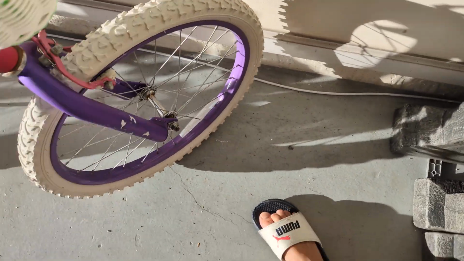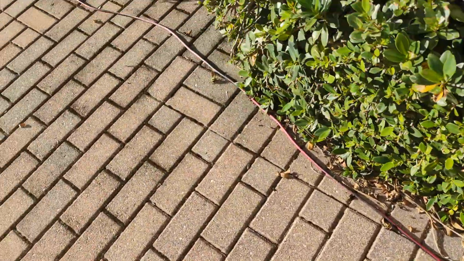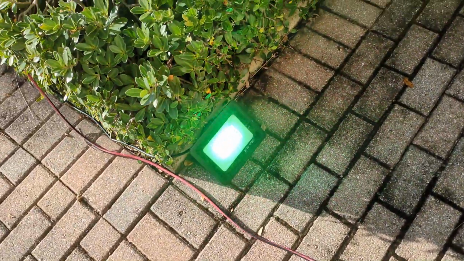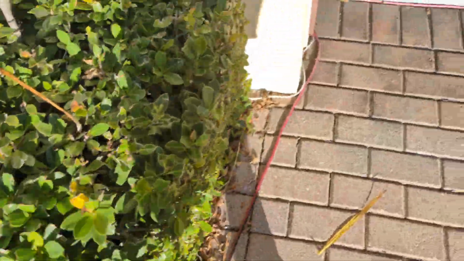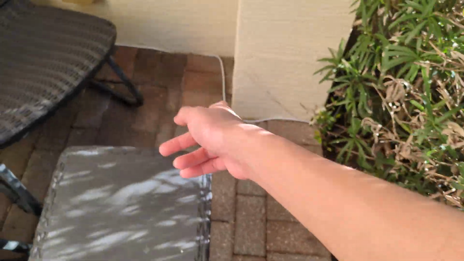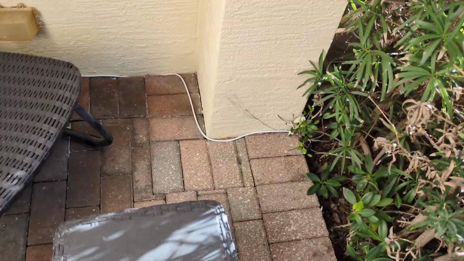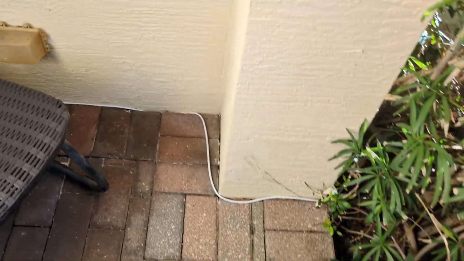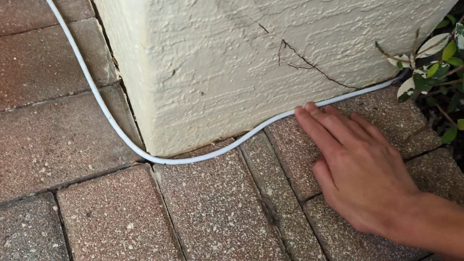You'll see the Ethernet cable running out there. Don't know why the floodlight is on. That cable runs through the bush, runs behind the chairs. I should probably find a way to make it look a bit more presentable.